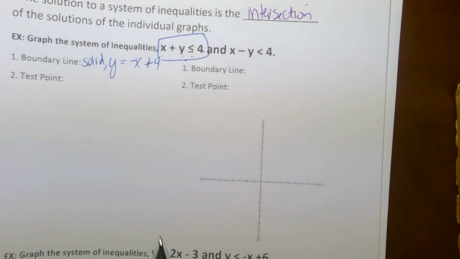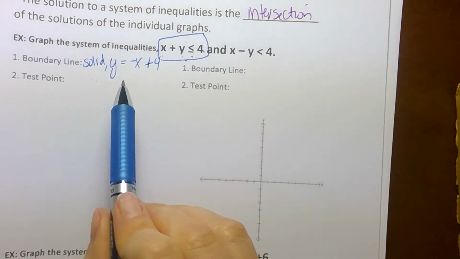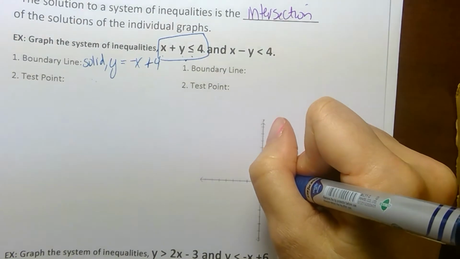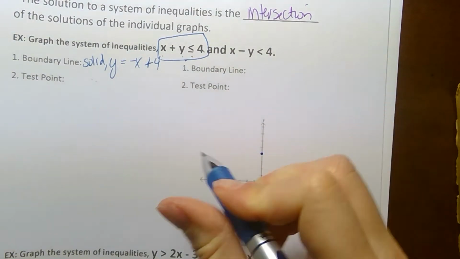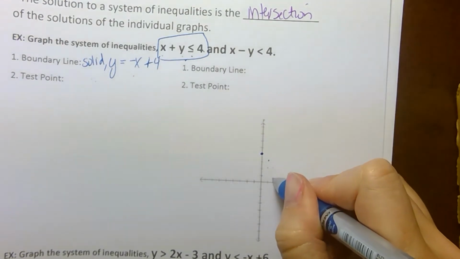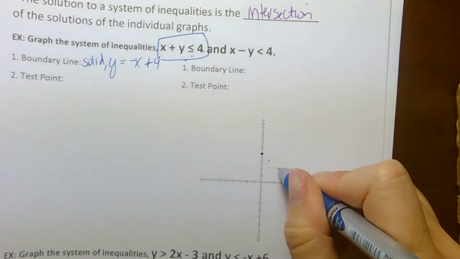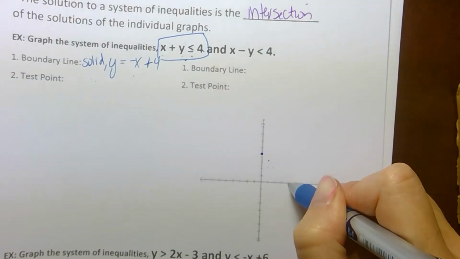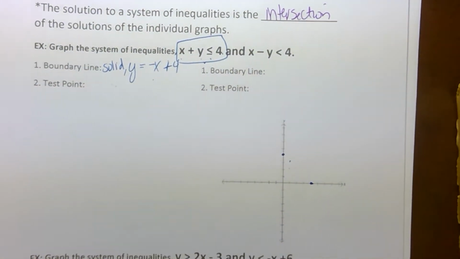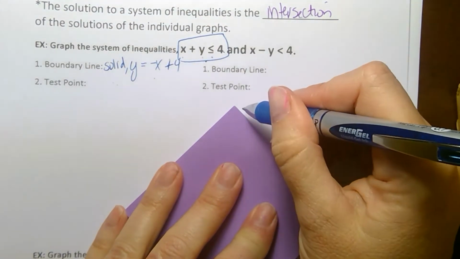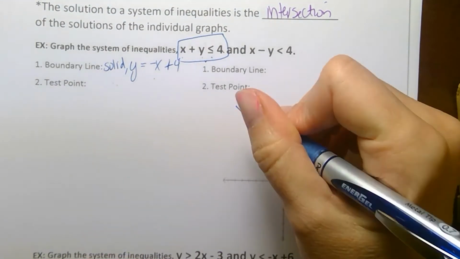So when I come to graph this boundary line, y equals negative x plus 4, I'm going to draw a solid line. It goes through the intercept 4, 1, 2, 3, 4, and I have a slope of negative 1. So I go down 1 over 1, down 1 over 1, down 1 over 1, down 1 over 1. So if I go down 4, I'm going to go over 4. And that's what this boundary line looks like. Solid line right there.